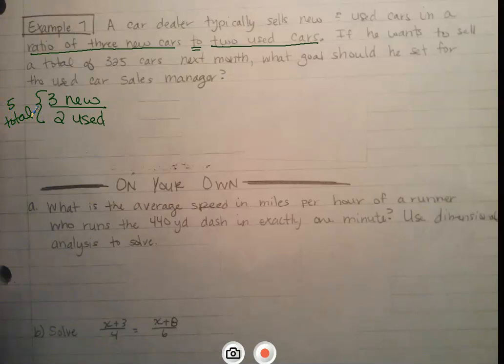All right, so he wants to sell, this is what we're looking for, a total. See, we did need this total. He wants to sell a total of 325 cars next month. What goal should he set for the used car sales manager?